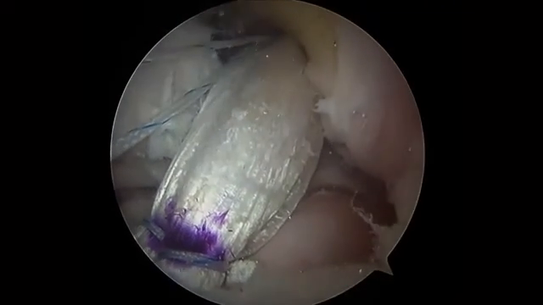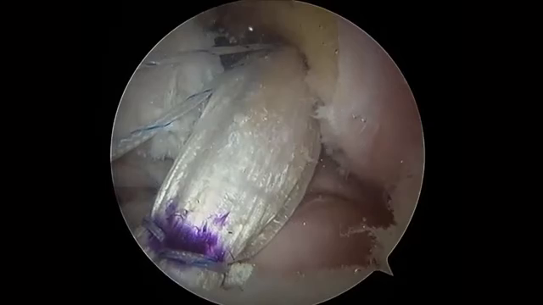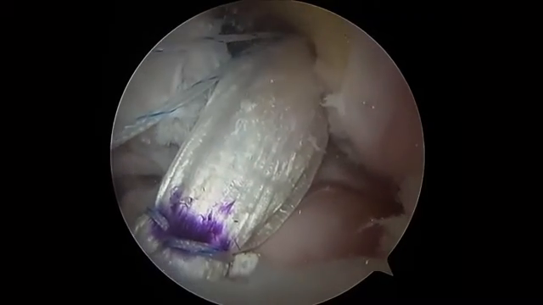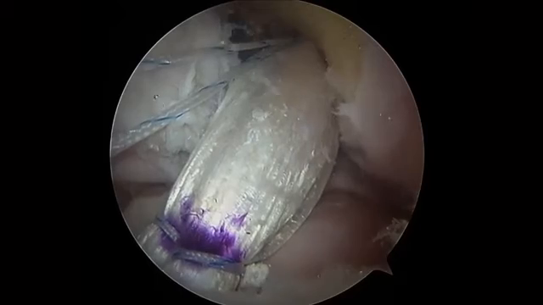So we like this position very much. And that's our ideal philosophy and our ideal position for our femoral tunnel.